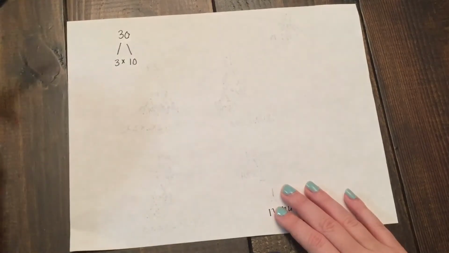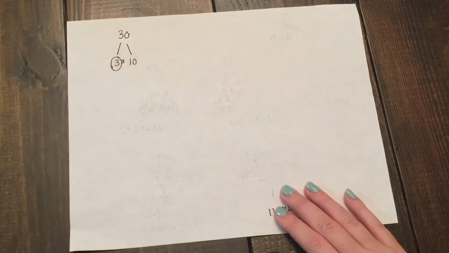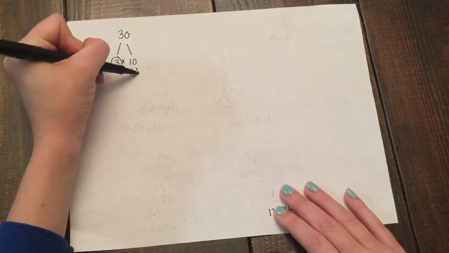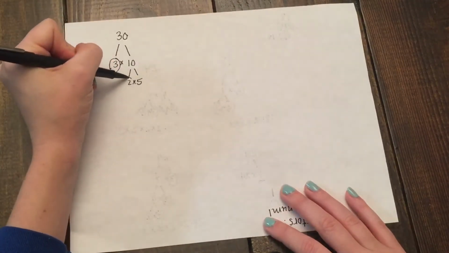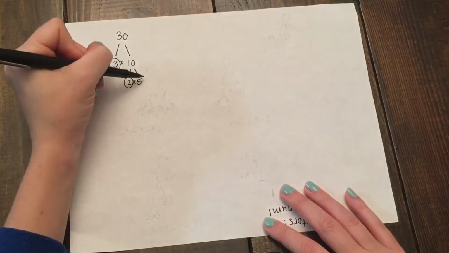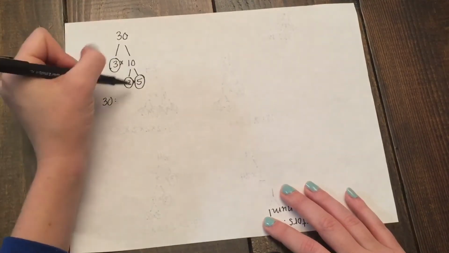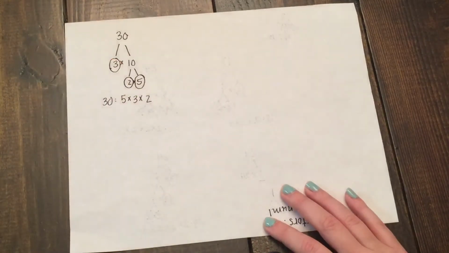Now again, you want to look for the prime number. We know that 3 is a prime number. The only factors it has are 1 and itself. Now I'm going to look at 10. I know that 2 times 5 equals 10. I'm going to circle my 2 because it's a prime number. I'm going to circle my 5 because it's a prime number. So the prime factorization of 30 is 5 times 3 times 2.